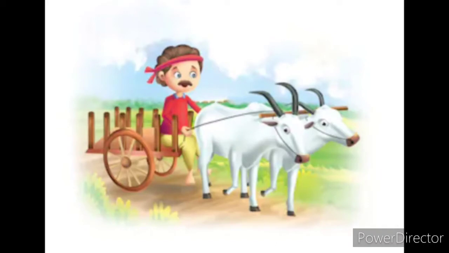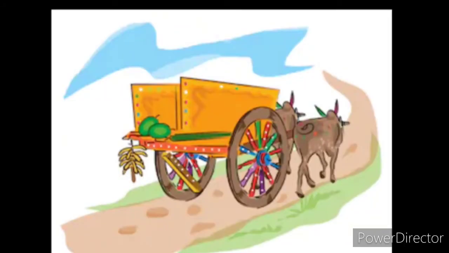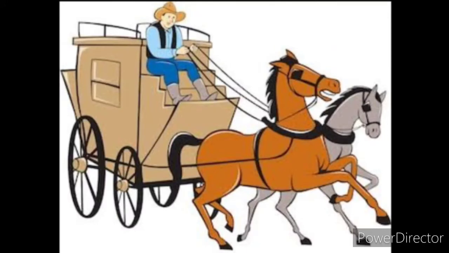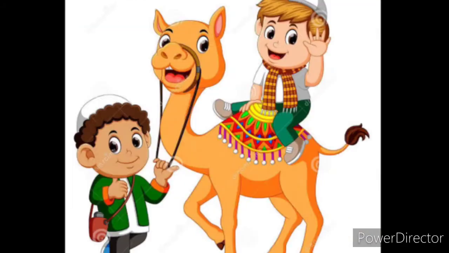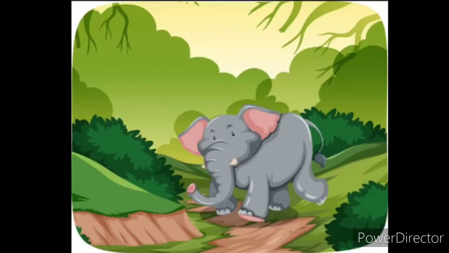Animals as means of transport. In villages, many people still travel by bullock carts and horse drawn carts called tangas. In deserts, people ride on the camel. It is called the ship of the desert. Elephants are used in thick forests. In the hills, mules and ponies are used.